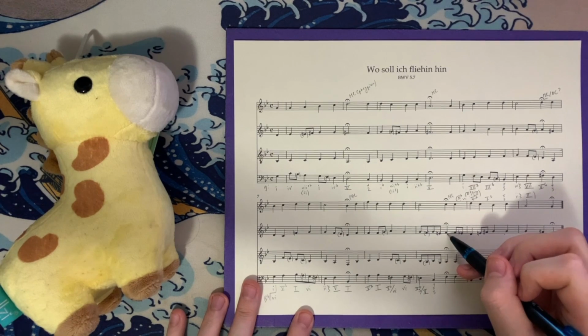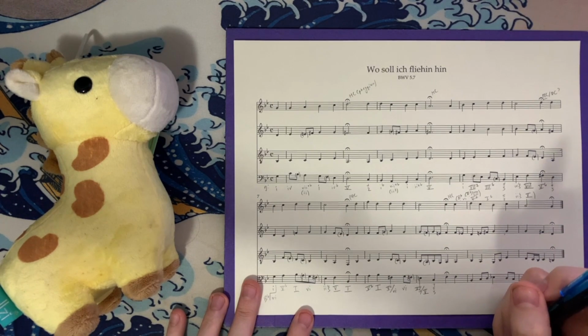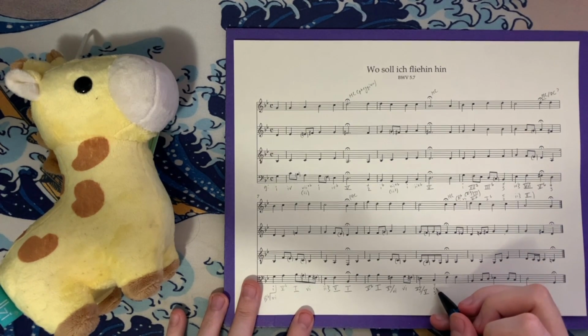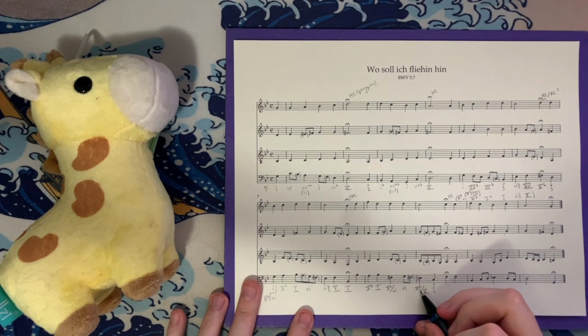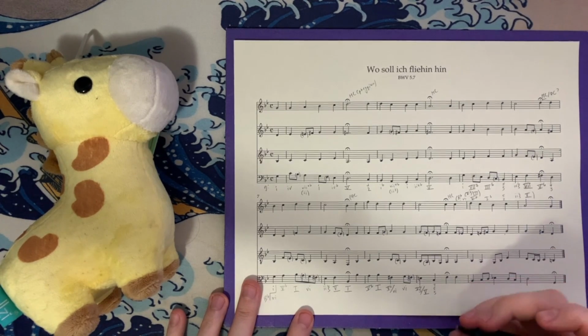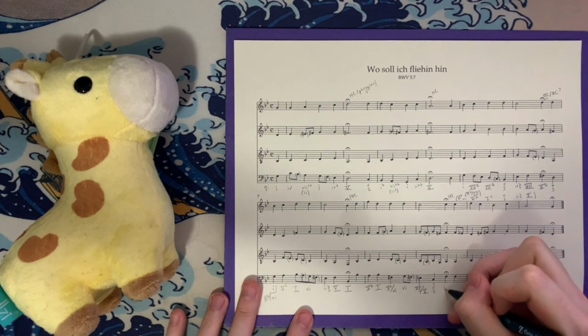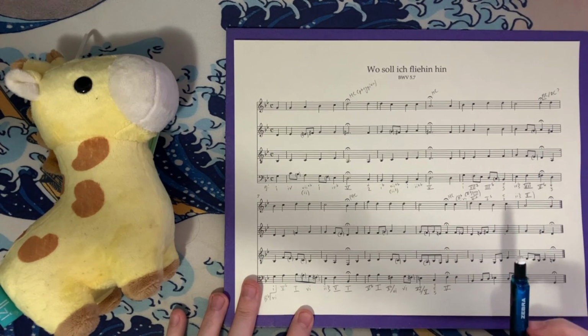The G and the E surround the F. So I'm not entirely sure if the 7 is necessary here because it was present in the previous chord. I'll just leave it. It doesn't hurt anything if it is there. And then we get F, A, F, and C, which is our dominant in the key of B flat.